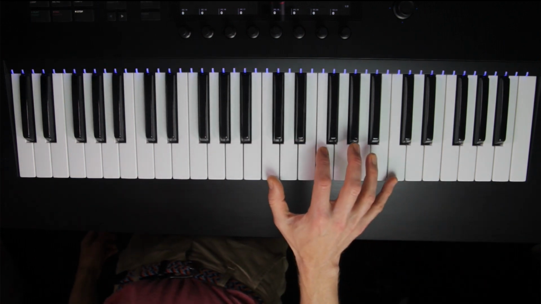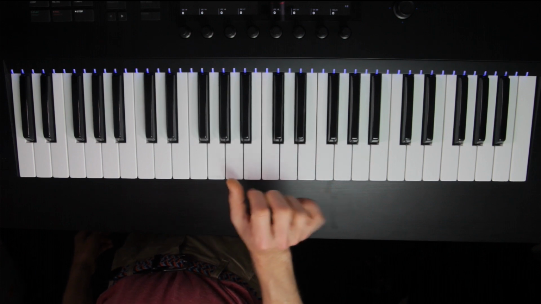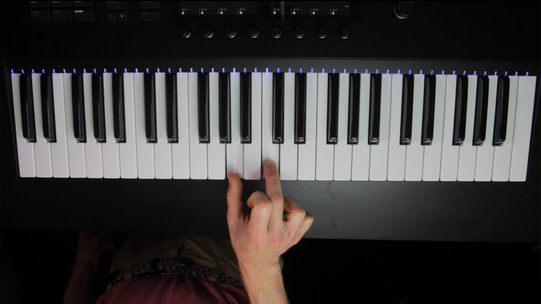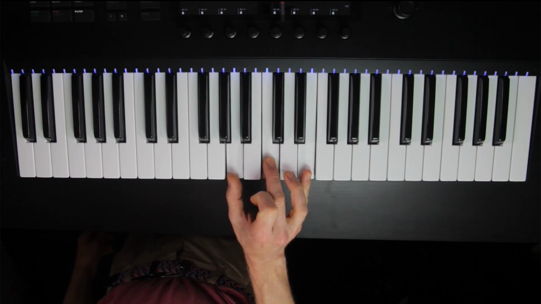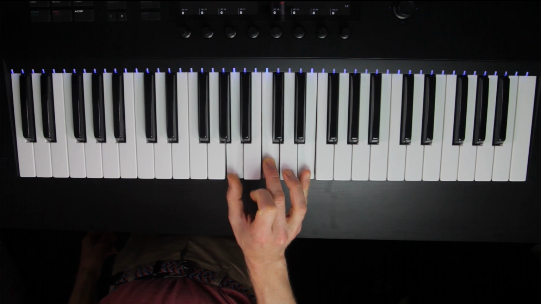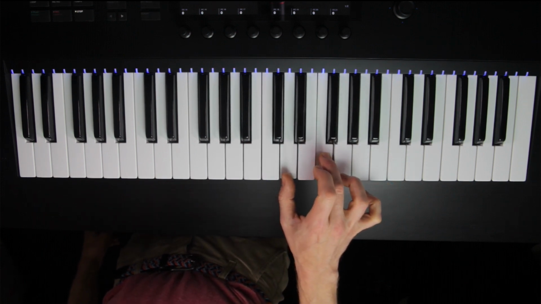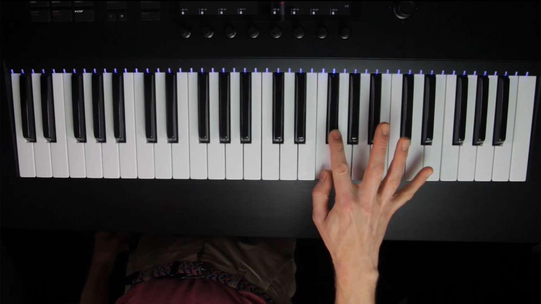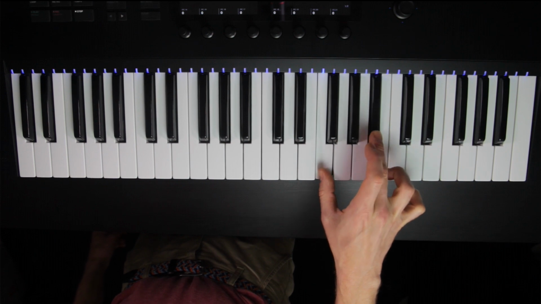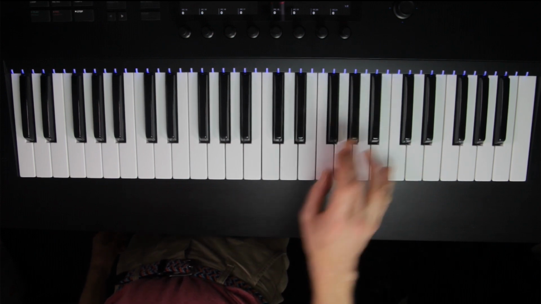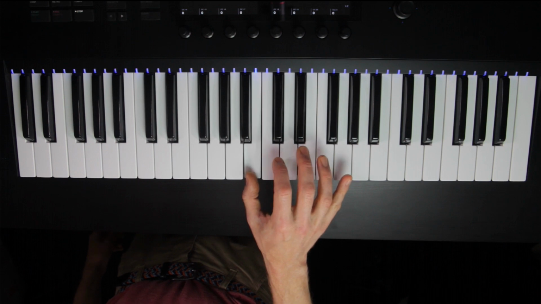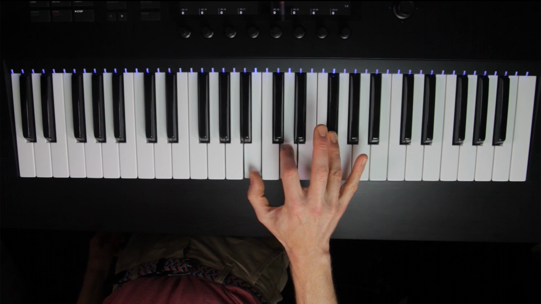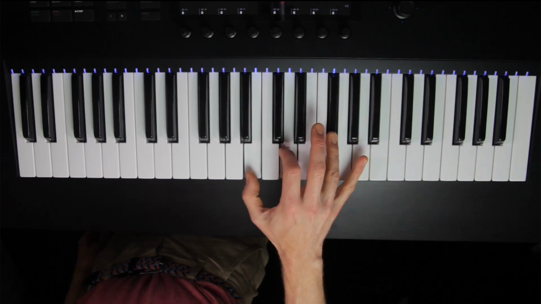And transposing to other keys now, an A minor triad is A, then up 3 to C, then up 4 more to get to E. And here's a D minor triad, an F minor triad, a B minor triad, and so on.